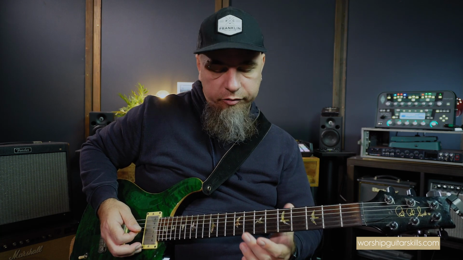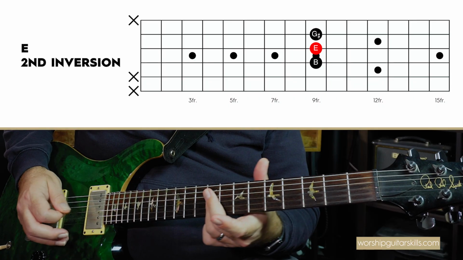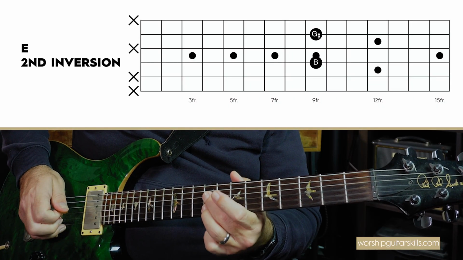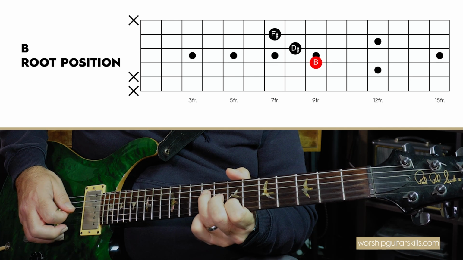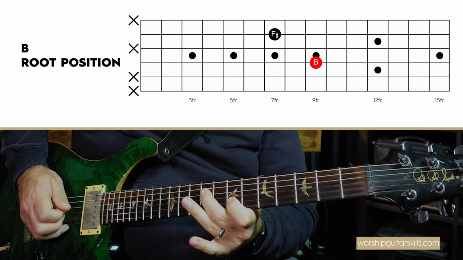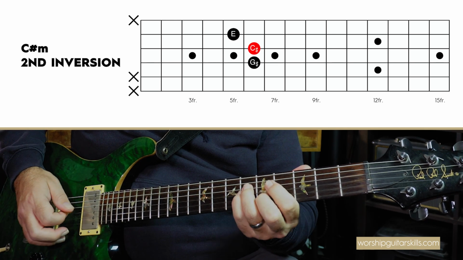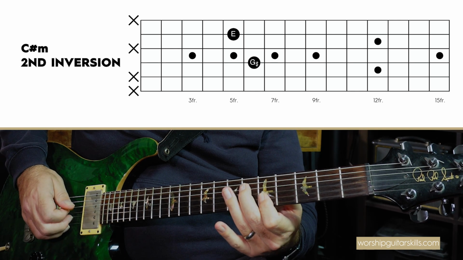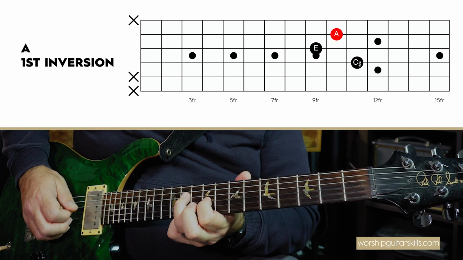What happens if I drop the middle note? Check this out. So instead of this, I'm just going to have this, and instead of this, I'm going to have this.